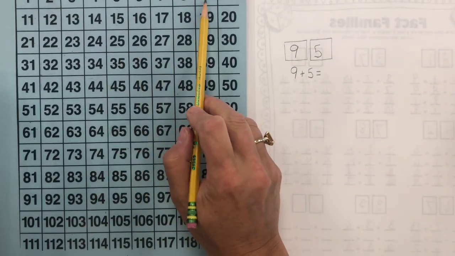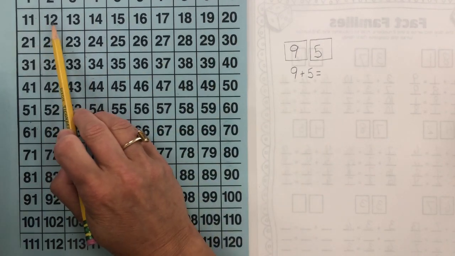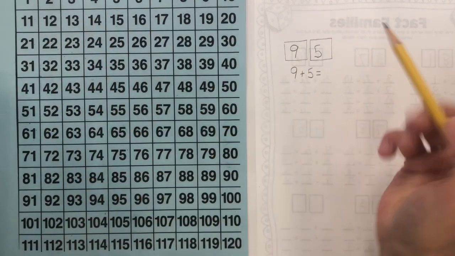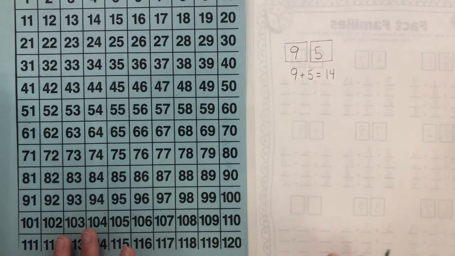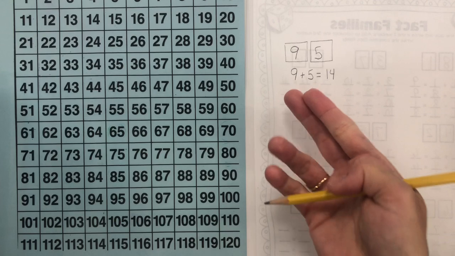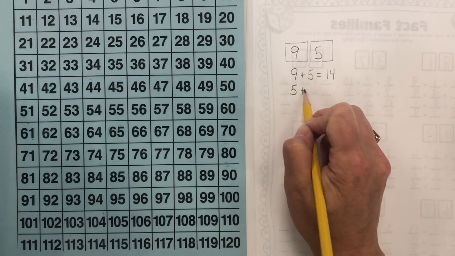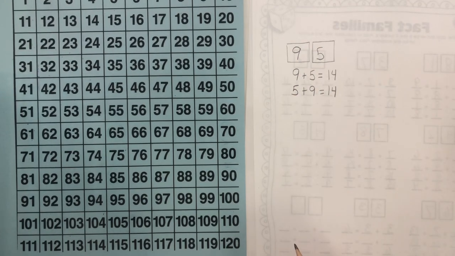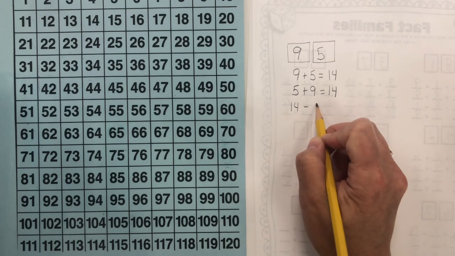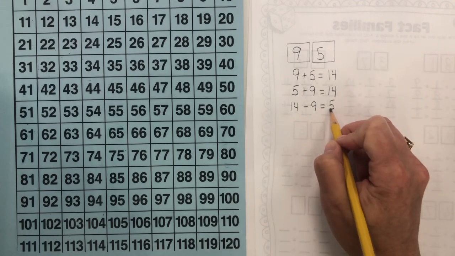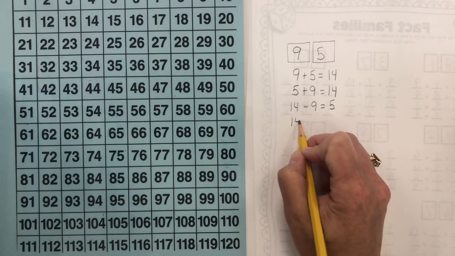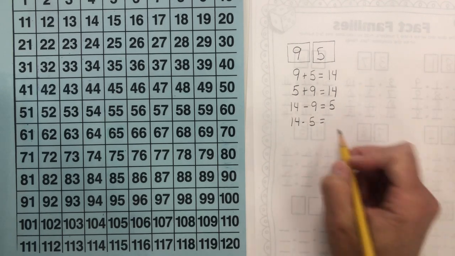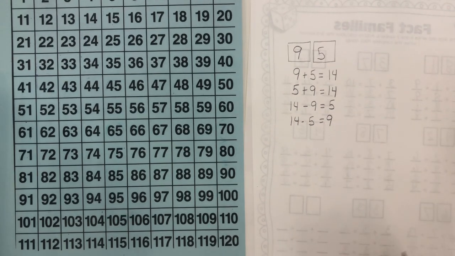Remember, I can use my 100 chart if I need to. 9, 1, 2, 3, 4, 5 equals 14. Let's flip the two numbers. 5 plus 9 equals 14. Let's subtract. 14 minus 9 equals 5. 14 minus 5 equals 9. So we've created our whole fact family.